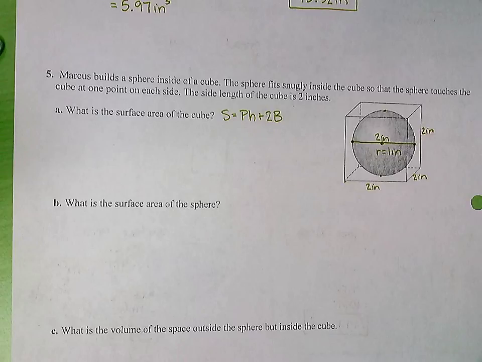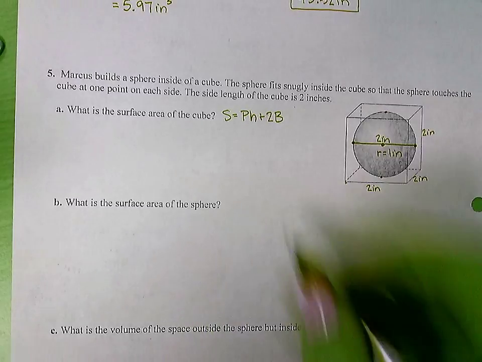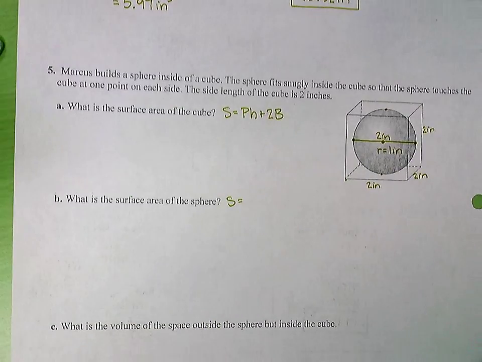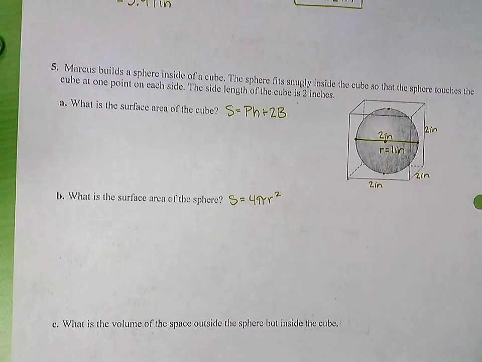Surface area of a sphere is 4 pi r squared. That's the one that's on the front of the note sheet. What I want you guys to do is letters A and B. Find the surface area of the cube and then find the surface area of the sphere. If you go on to letter C, that's fine.